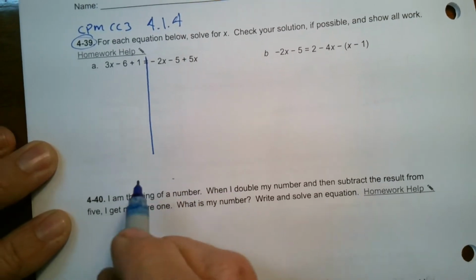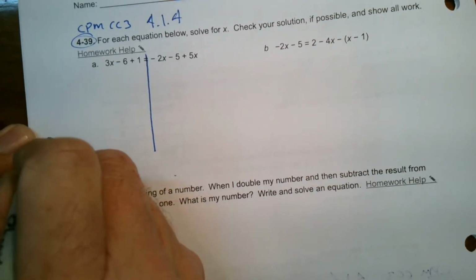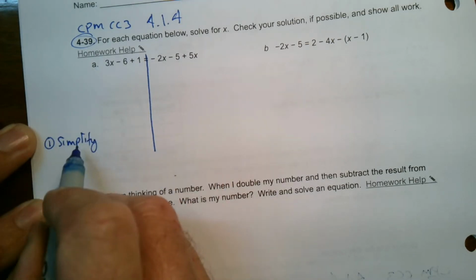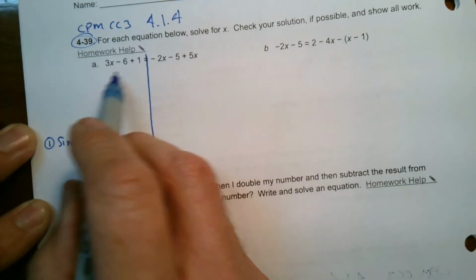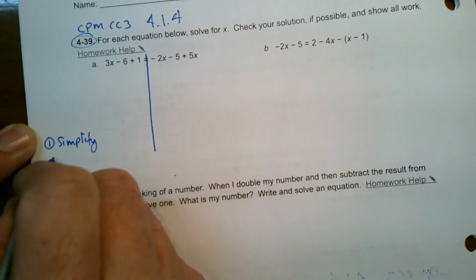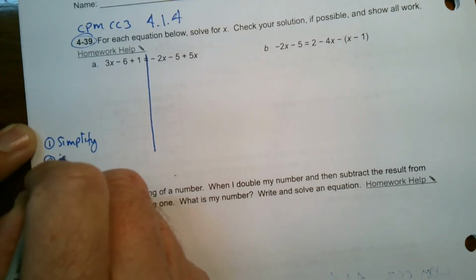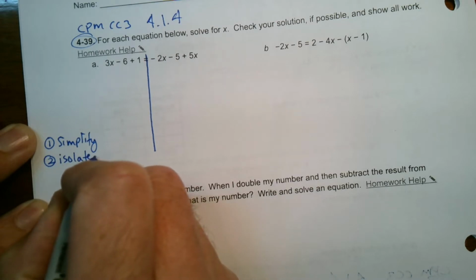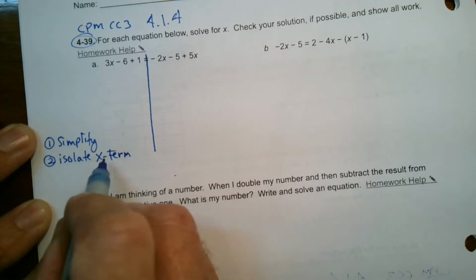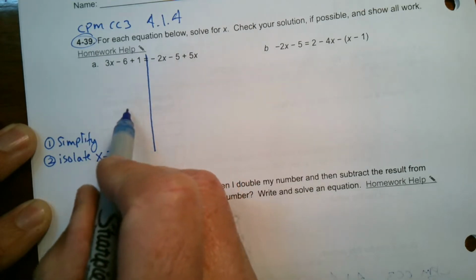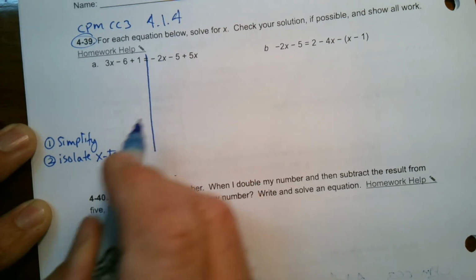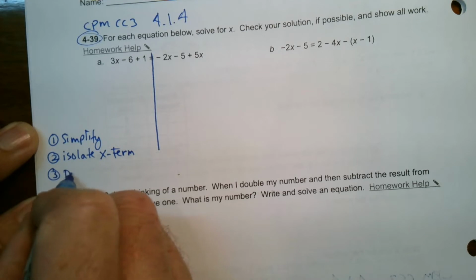Our process has 3 steps. Our first step is to simplify. That means combine like terms, distribute, whatever's necessary, and simplify each side. The second step is isolate the variable term, in this case the x term. Make sure that the term that has the x is all by itself on one side, and that means on the other side is just numbers. And then the third step is to divide by the coefficient.